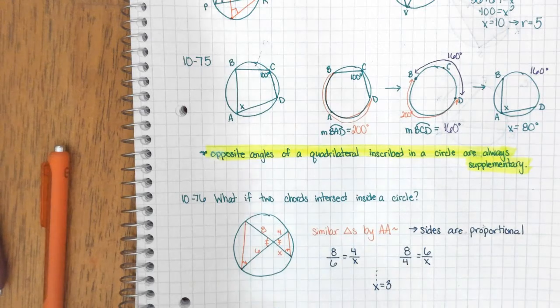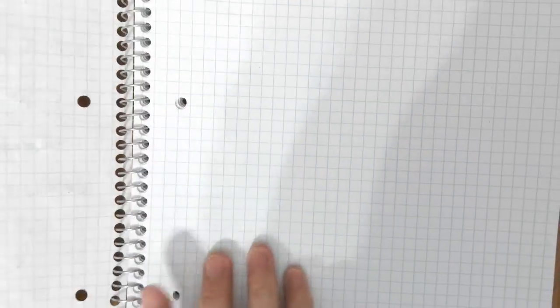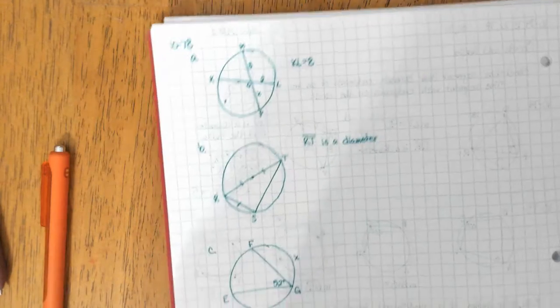Problems aren't going to tell you to set up triangles like that. It's just something you should hopefully recognize moving forward. And then problem 78 just has us applying all of this.